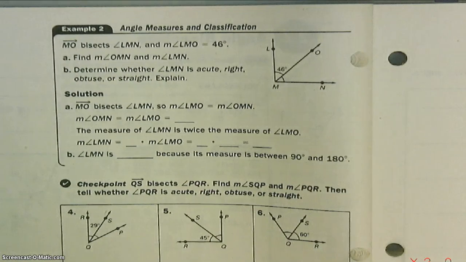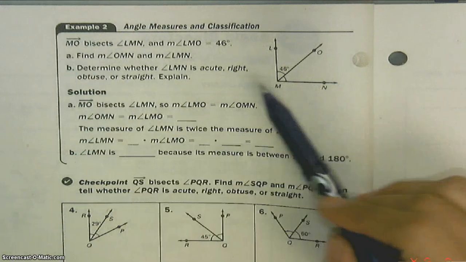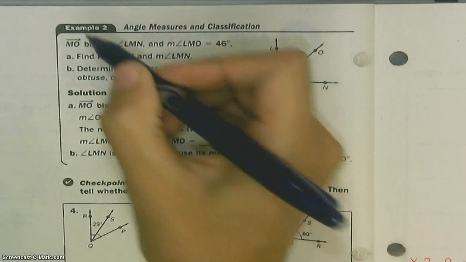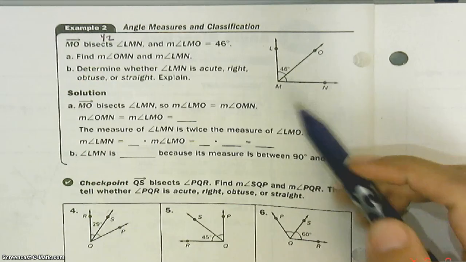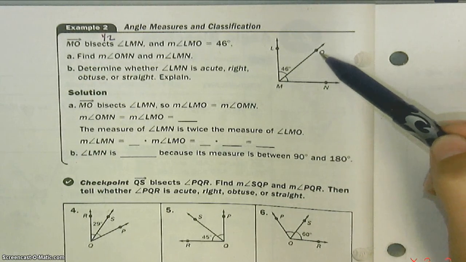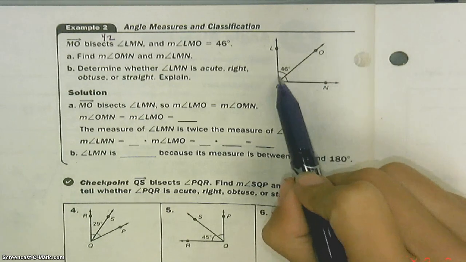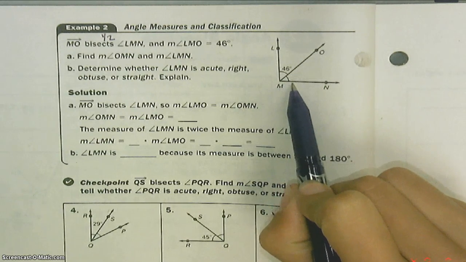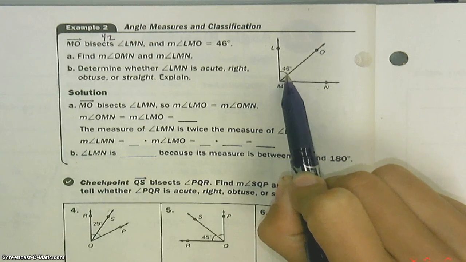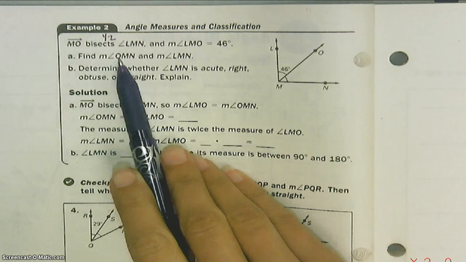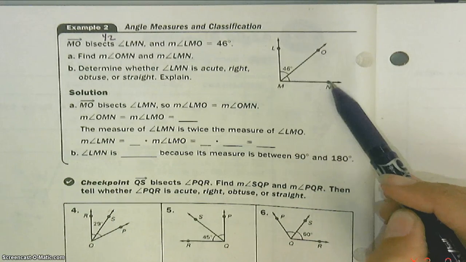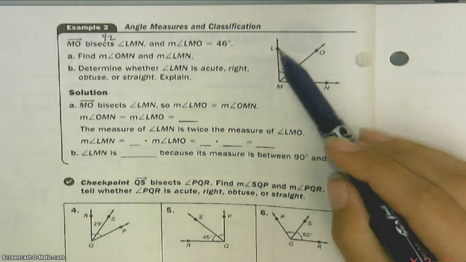See what's going on here. Ray MO, right here, bisects angle LMN. So angle LMN is getting cut in half. LMO is 46. So notice the arc doesn't go all the way across this time. Just this little angle over here is 46. I need to find angle OMN, so the other half, and then the whole thing, LMN.